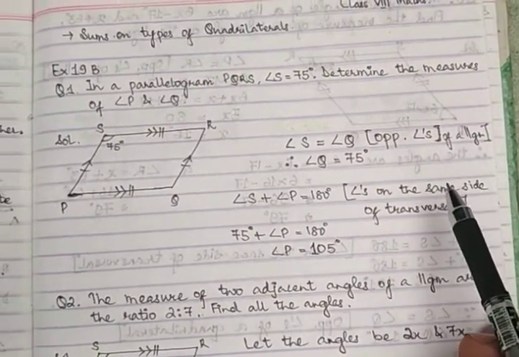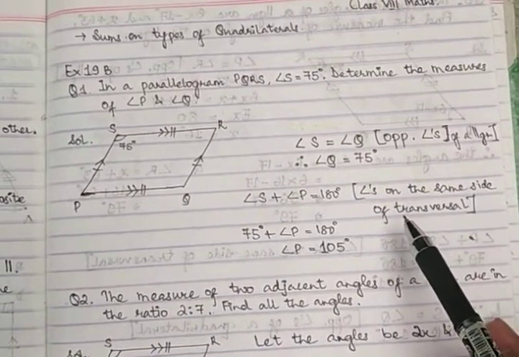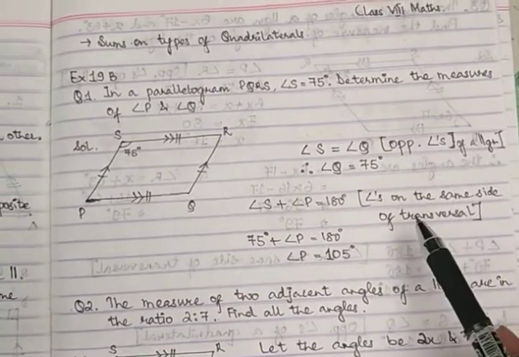Or you can simply write interior angles as well. Okay, you can simply write interior angles as well.